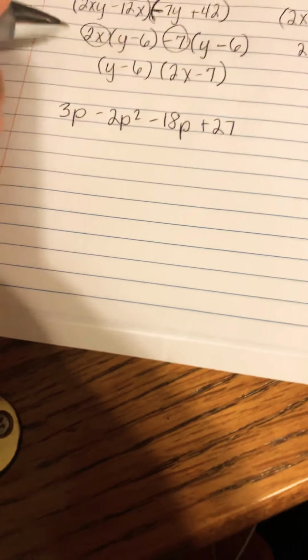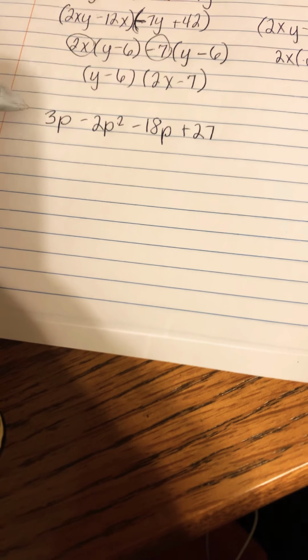Let's see here. Do 3p minus 2p squared is 18p plus 27. Now, if you want to put your square term out front, that's fine. What you don't want to do is combine your like terms here. Don't do that because we are grouping, so we need 4 terms in order for this to all work out. My constant is on the end, so that's really the only thing I'm worried about rearranging. I'm not worried about moving the squared term up here to the front. However, if you want to do that, it's fine.